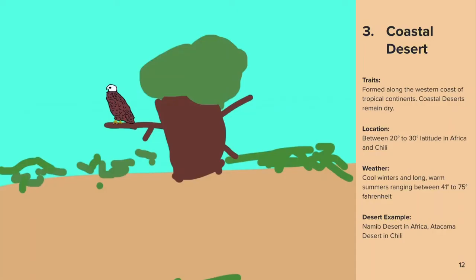The third type of desert is the coastal desert. They are formed along the western coast of tropical continents. They remain dry, but they're next to the ocean. The location is between 20 to 30 latitude in Africa and Chile. The weather is cool winters and long, warm summers ranging between 41 to 75 Fahrenheit. I also drew an eagle here, laying on top of a tree.